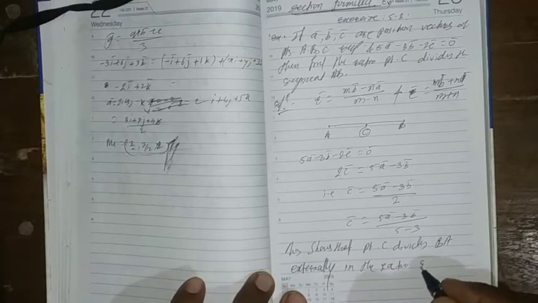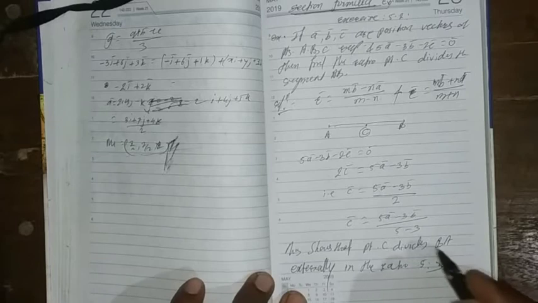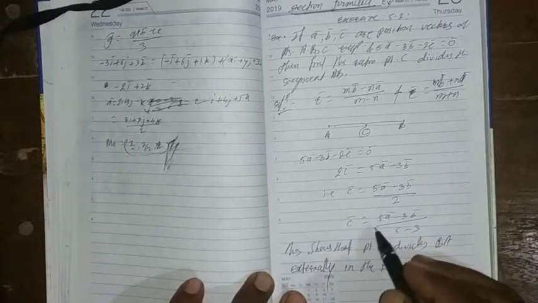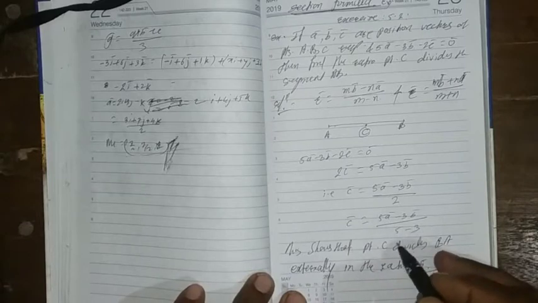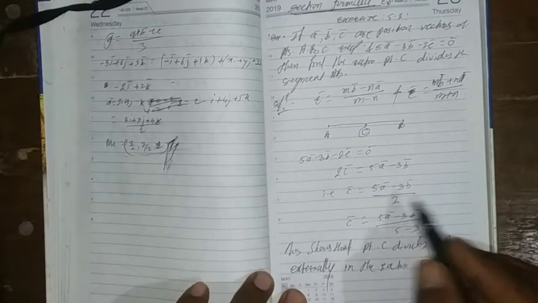We know the section formula of this type: C is equal to (5A minus 3B) divided by (5 minus 3), which is 2.